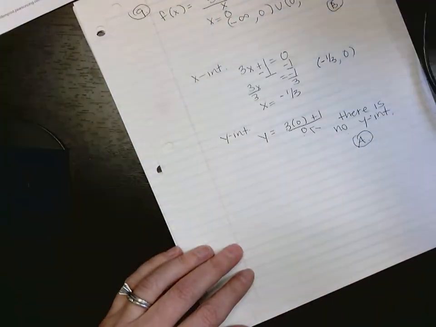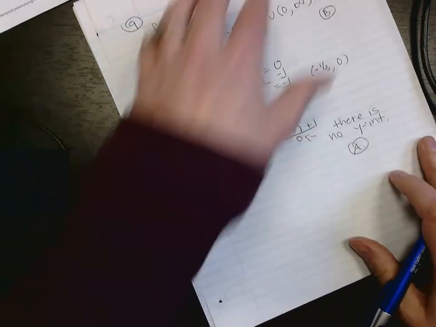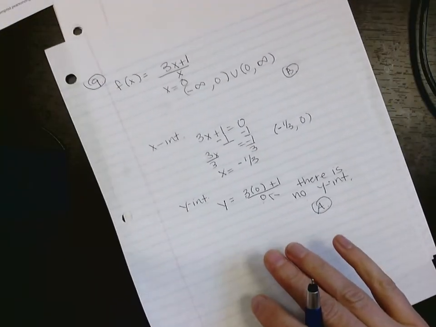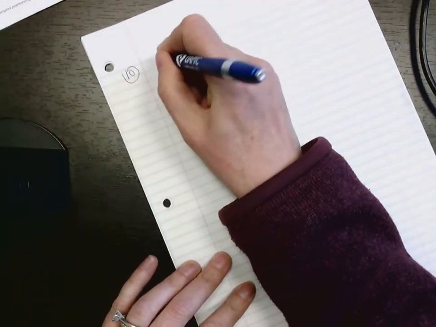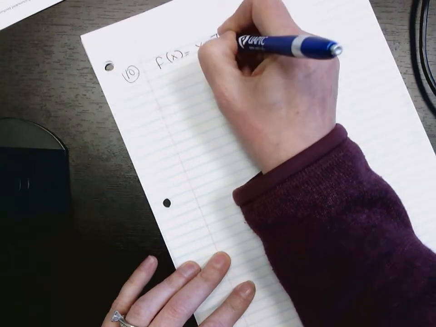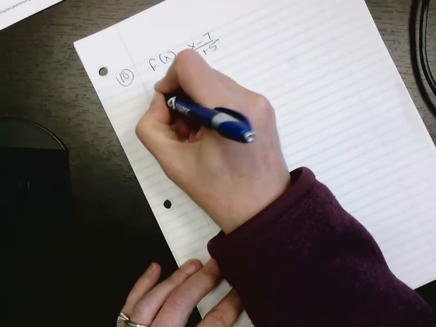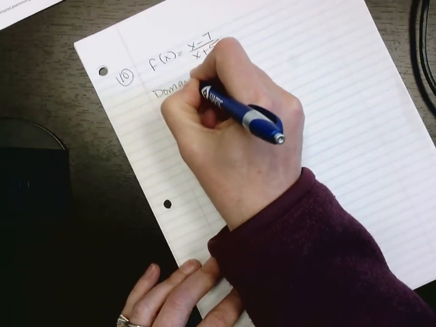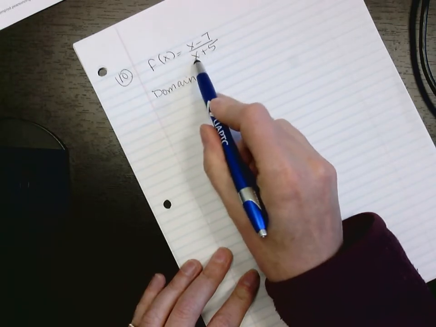All right, number 10. Same thing. We're going to find all kinds of information about this graph. The function on number 10 is x minus 7 over x plus 5. So again, the domain is the 0 of the denominator needs to be excluded.